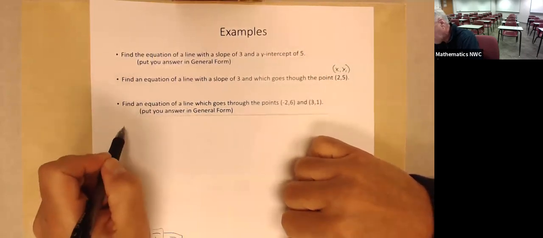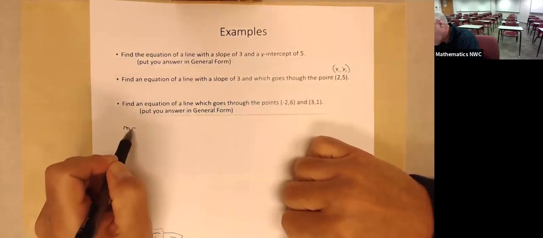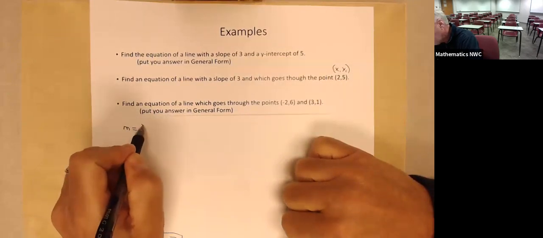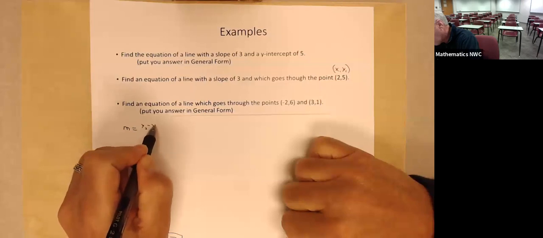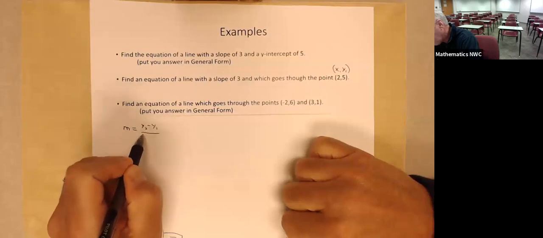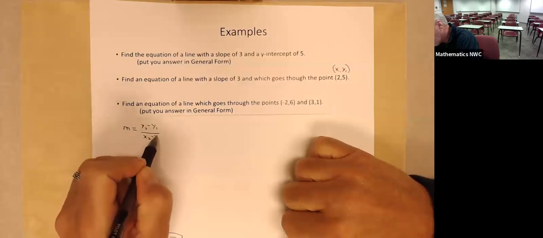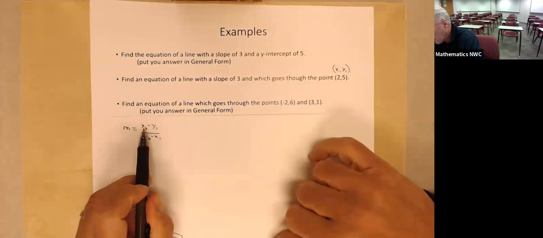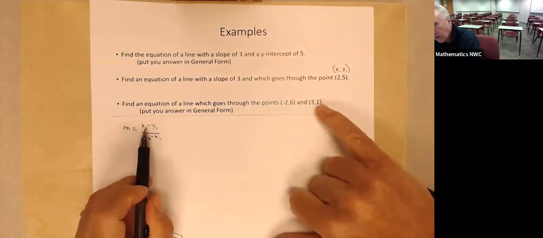I can do that. You remember in our previous lesson, we had a formula for the slope. It was the difference of the y coordinates divided by the difference of the x coordinates. That came from our previous lesson. Y sub 2 is the second y, over here the 1.